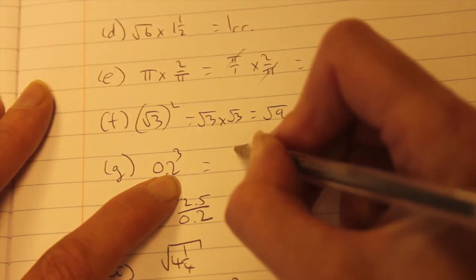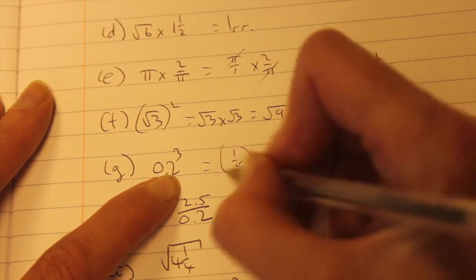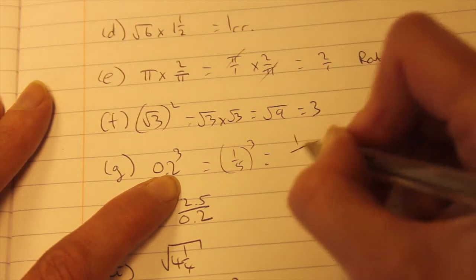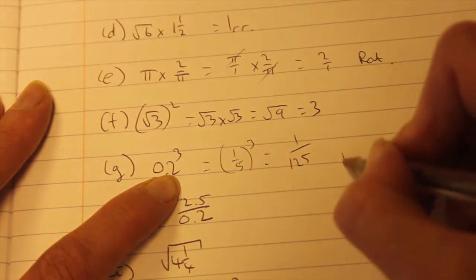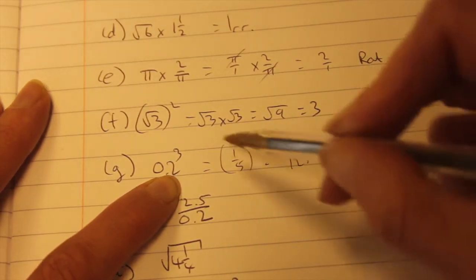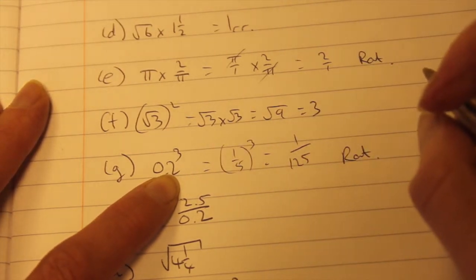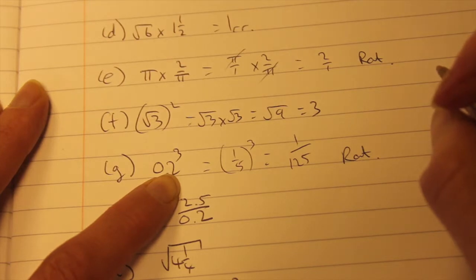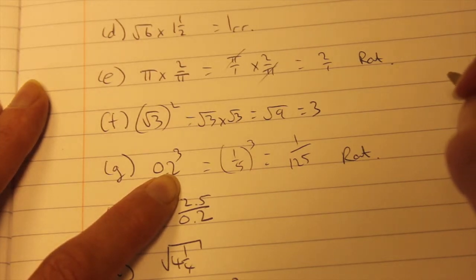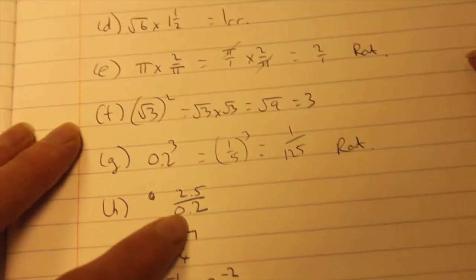Part G. 0.2 is the same as 2 over 10, or a fifth cubed. 1 cubed, 5 cubed is written as a fraction. It's rational. I could have gone through that and written 0.2 times 0.2 times 0.2 to give you 0.008, and then write 8 over 1,000. That's absolutely fine. It will get you the same answer.